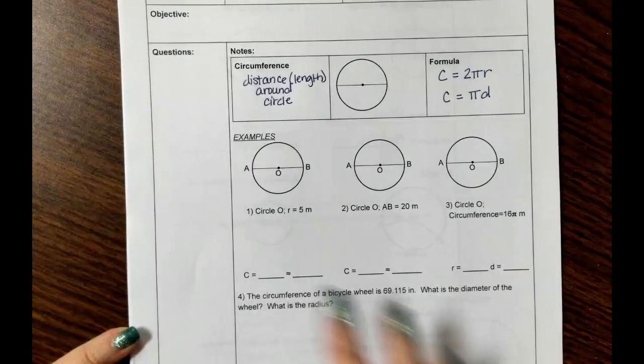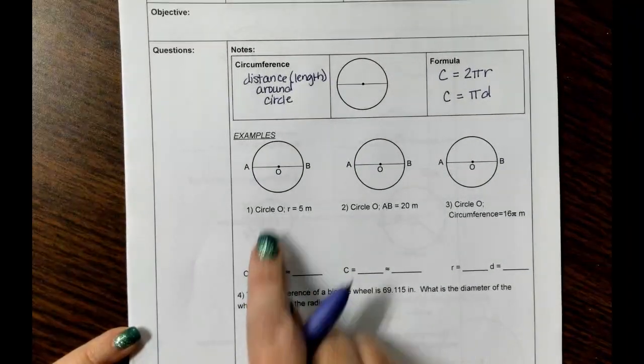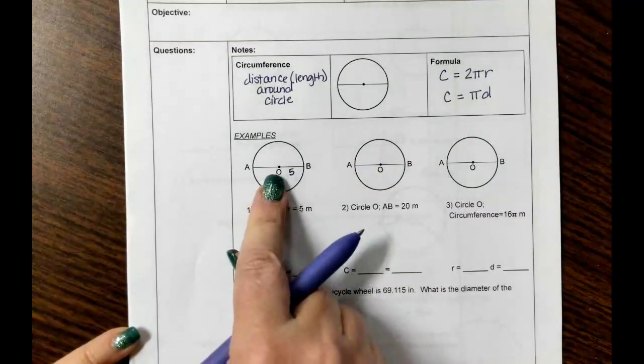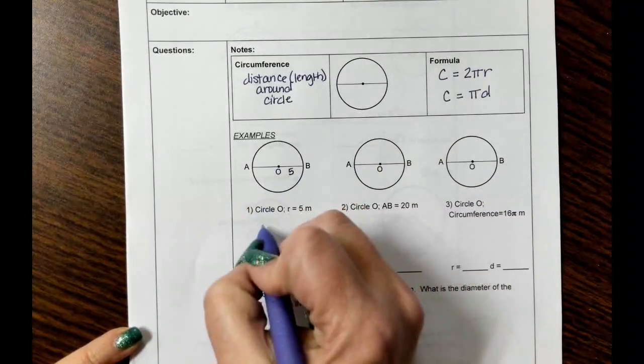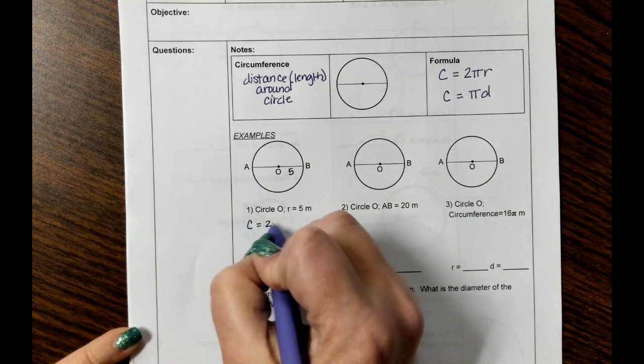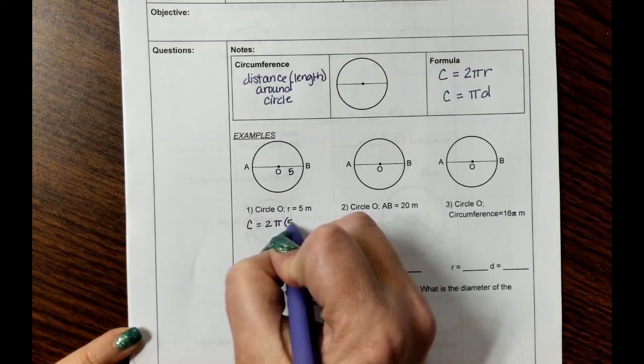You've done this before. We have a circle. I want to know the distance around the circle. It has a radius of 5. The radius is from the center to the side. So you can use the 2 pi r formula. C is equal to 2 times pi times the radius.